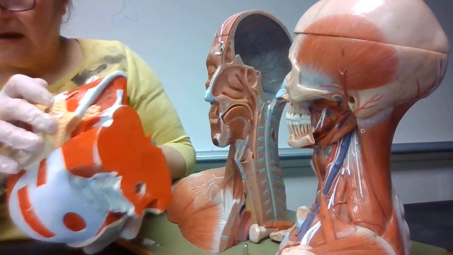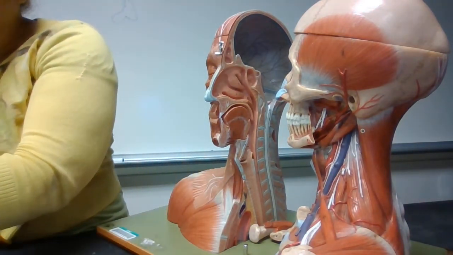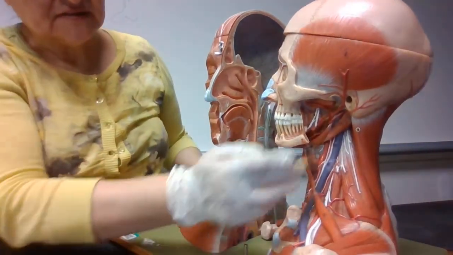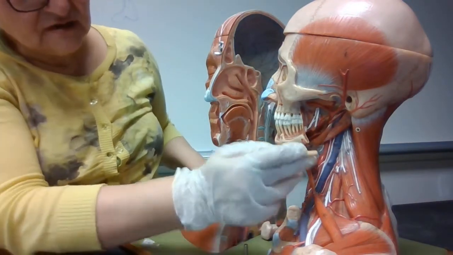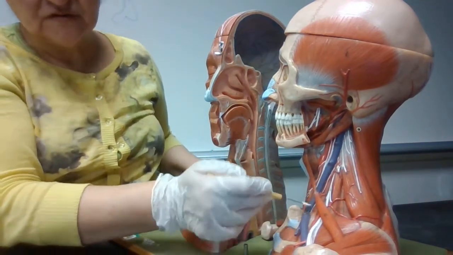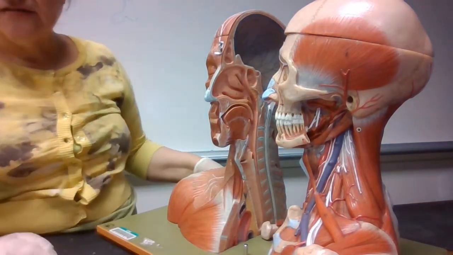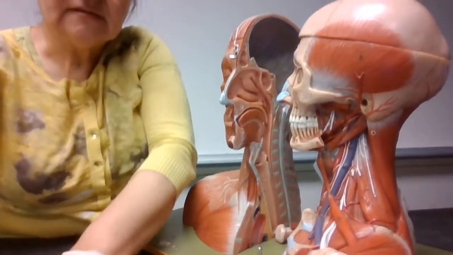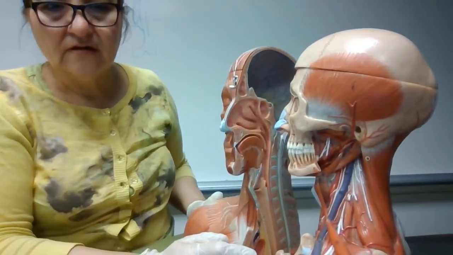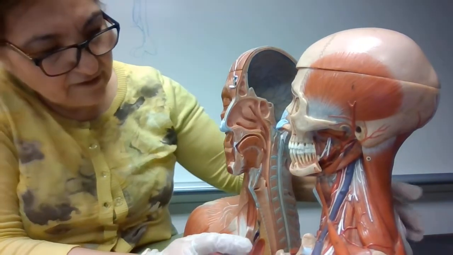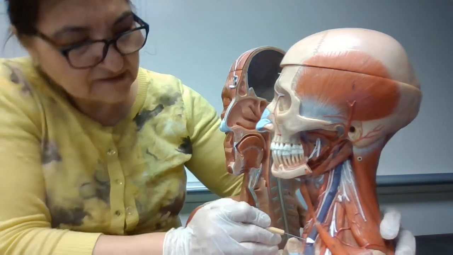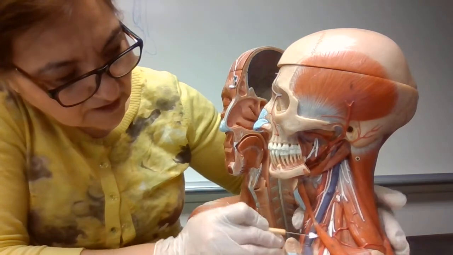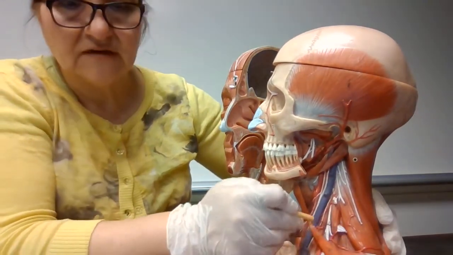Okay. Let's talk about the scalenus. That's my other favorite muscle. Scalenus is like a diamond muscle. You see the white fibers on the top of that? These are scalenus muscles. There are three scalenus muscles, the diamond muscles: the anterior, middle, and posterior. Let's find the anterior. This is anterior scalenus. That's middle, and that's posterior.